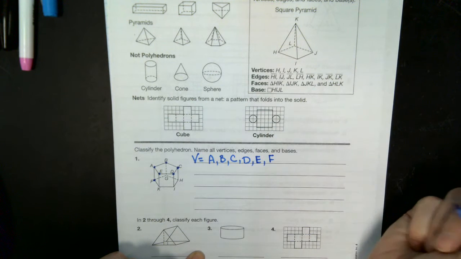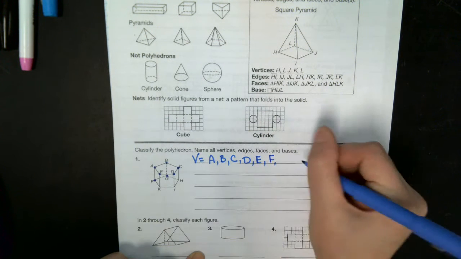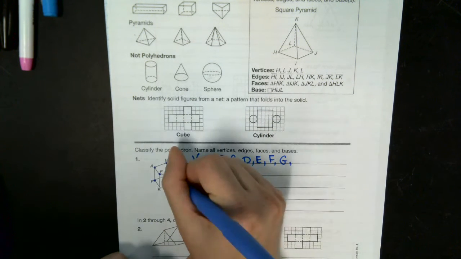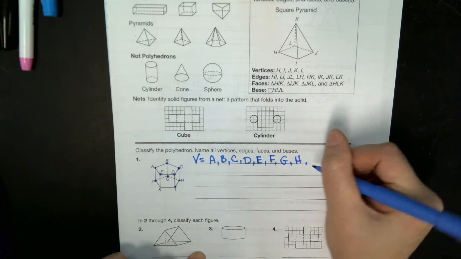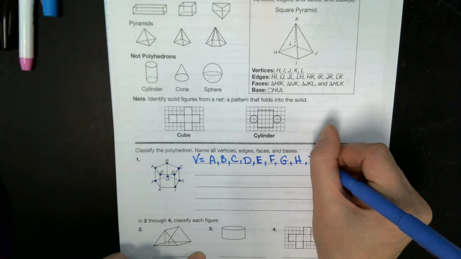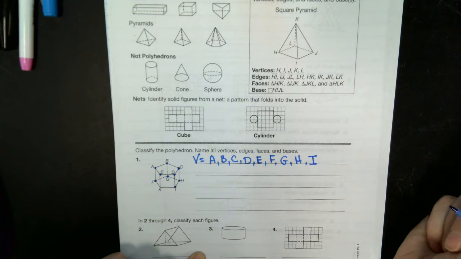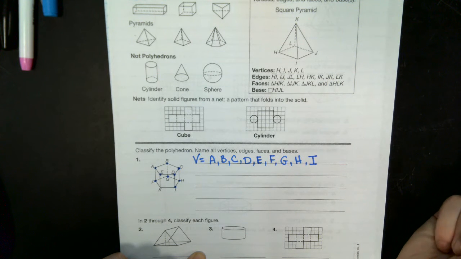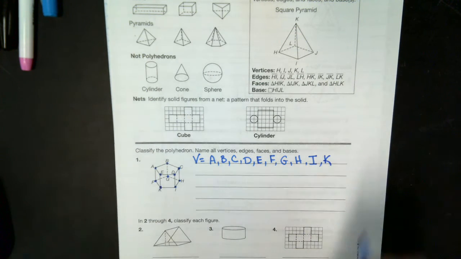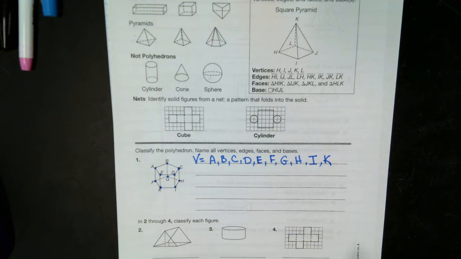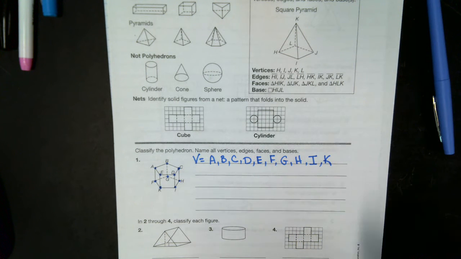F, G, H, I. They didn't give us a J, did they? And K. And it's always like when I do these, guys, I always use colored pencils and stuff. It helps me. So I use blue for that one.